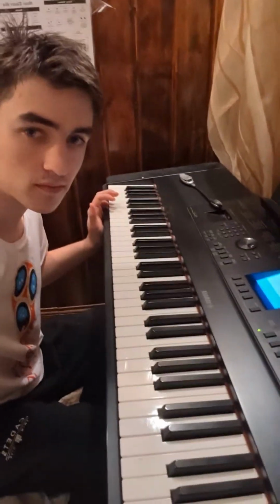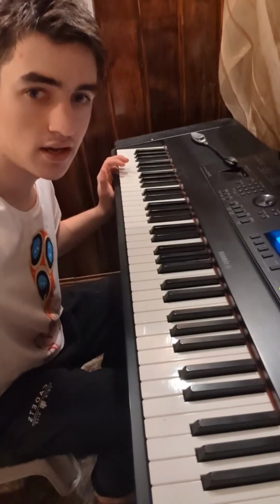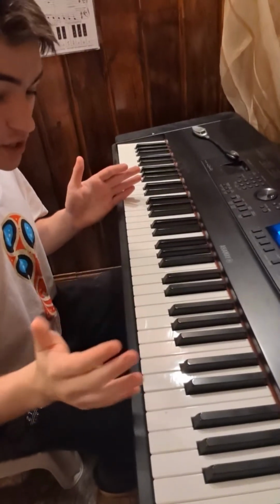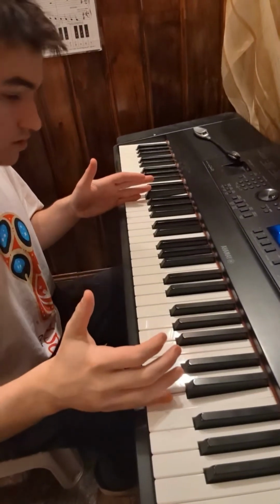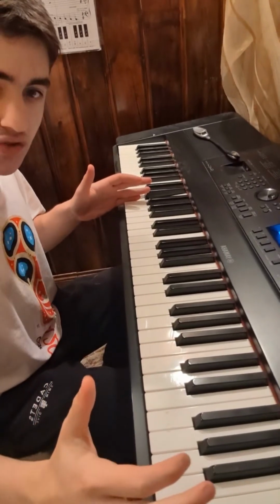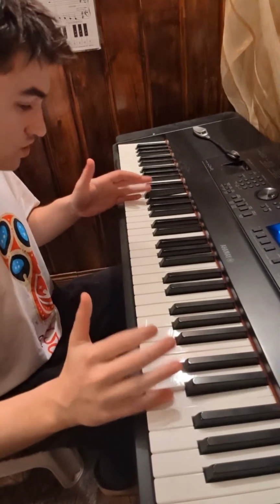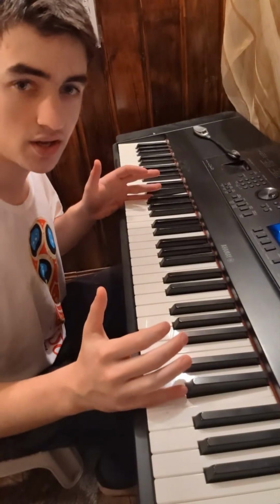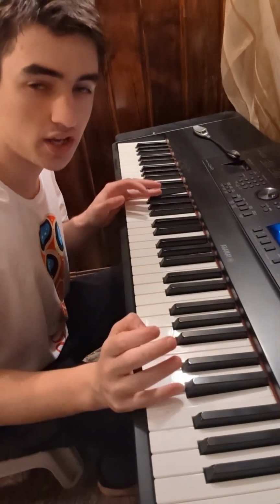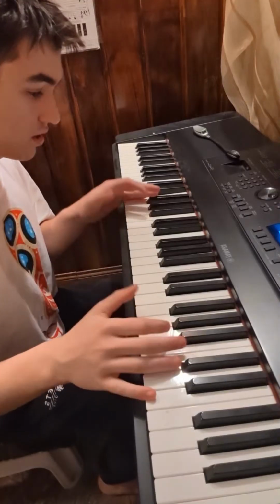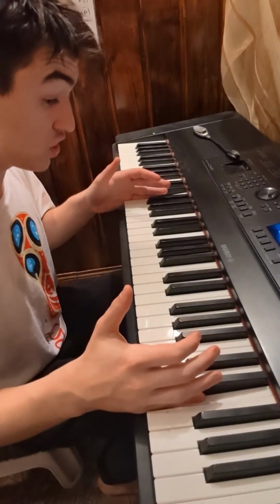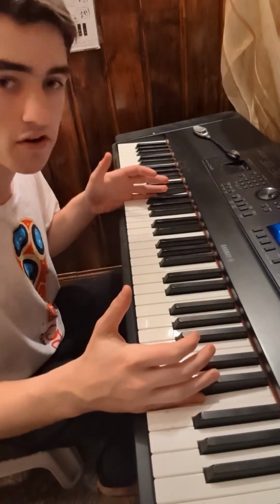But you can play a bunch of songs just from this range of piano. So don't be afraid to just get an electric piano that's a little bit smaller. You can still play a lot of songs, at least the very basic minimum.